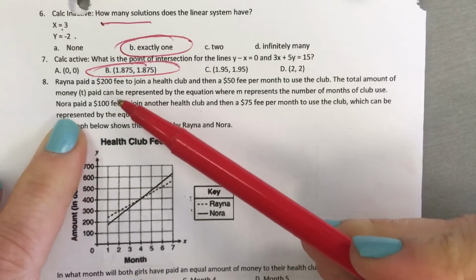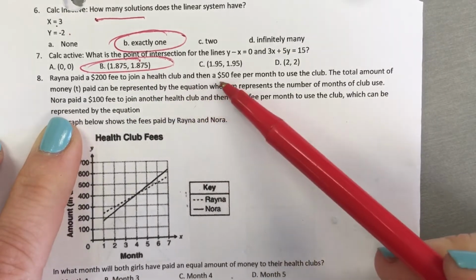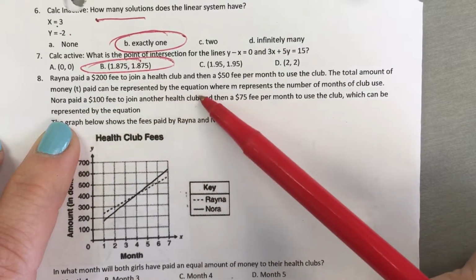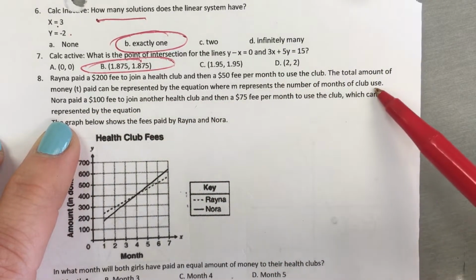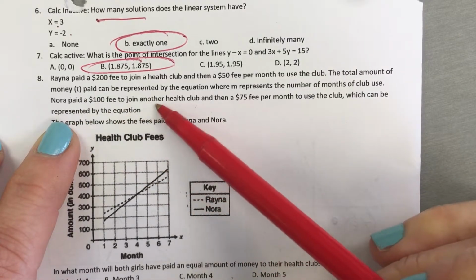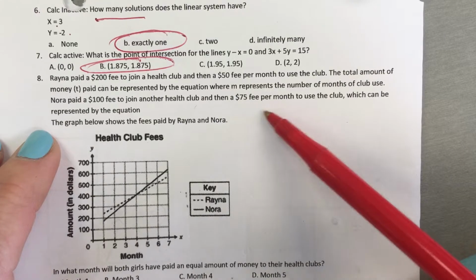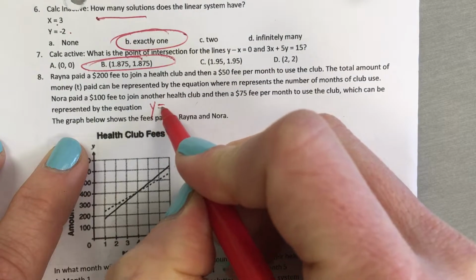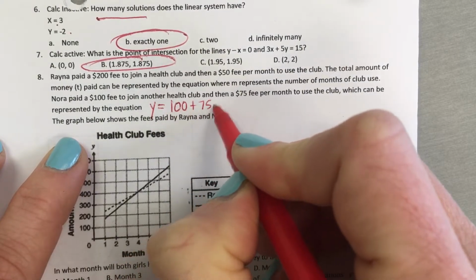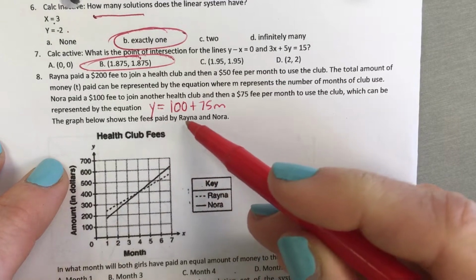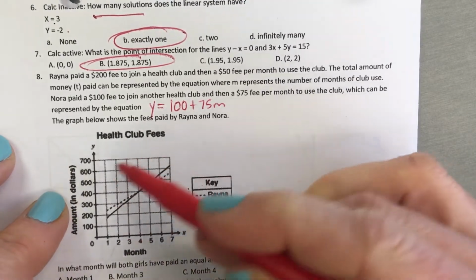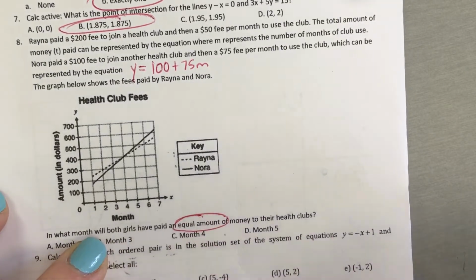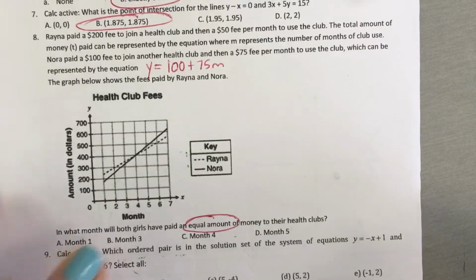All right, number 8. Raina paid a $200 fee to join a health club and then a $50 fee per month to use the club. The total amount of money T paid can be represented by the equation where M represents the number of months of club use. Nora paid a $100 fee to join another health club and then a $75 fee per month to use the club, which can be represented by the equation. All right, so this one would be y equals 100 plus 75m. The graph below shows the fees paid by Raina and Nora. So they've already graphed it. In what month will both girls have paid an equal amount of money to their health clubs?